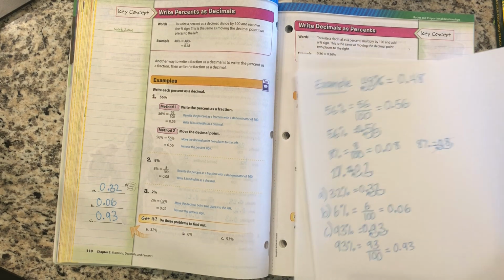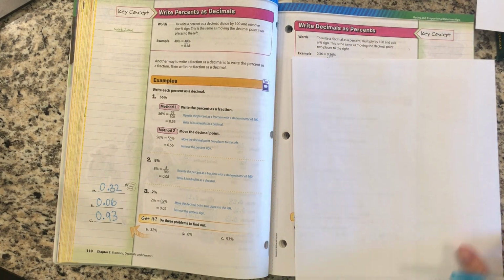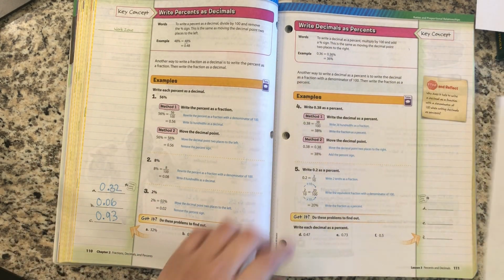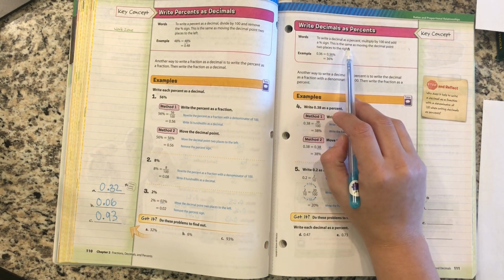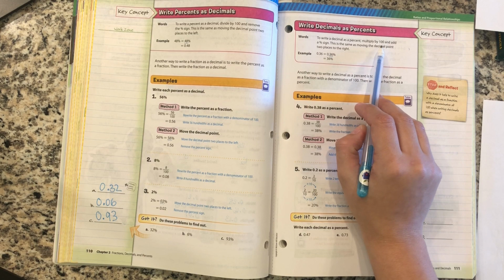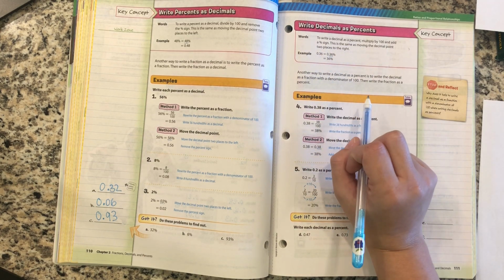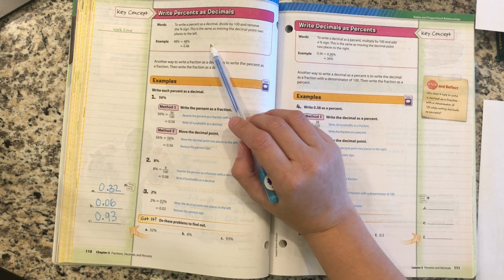Okay, so now let's look at this going the other direction. Now we're going to write decimals as percents. To write a decimal as a percent, we're going to multiply by 100 and add a percent sign. So we're doing the opposite of what we did over here.